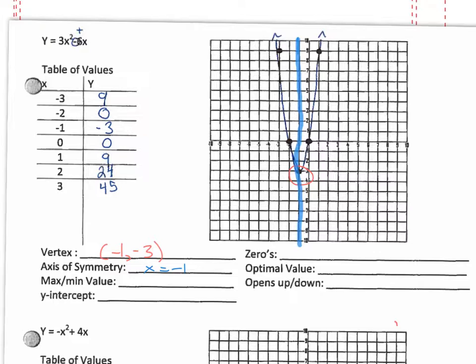Max or min value, this time our lowest point on our parabola is a min value, and it is y equals -3. Our y-intercept, where our parabola crosses the y-axis, we see right here, where y equals 0.